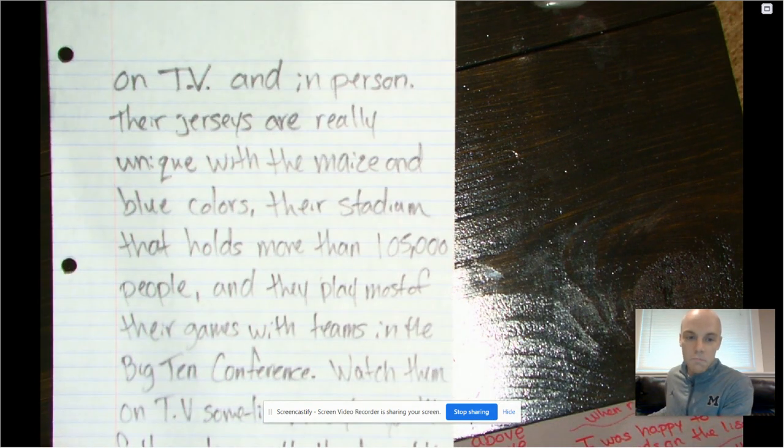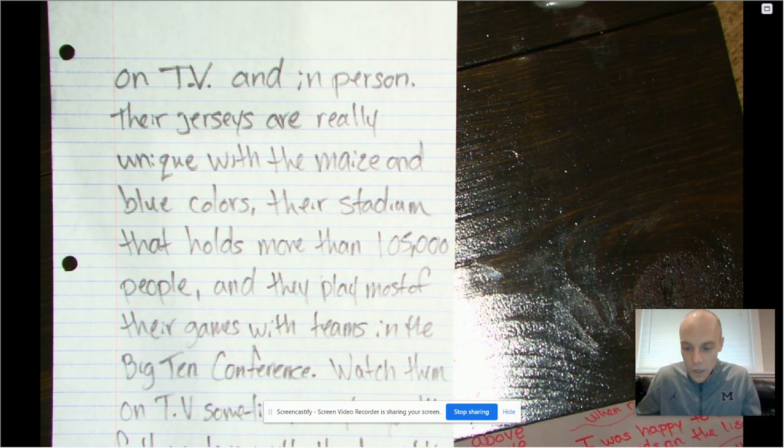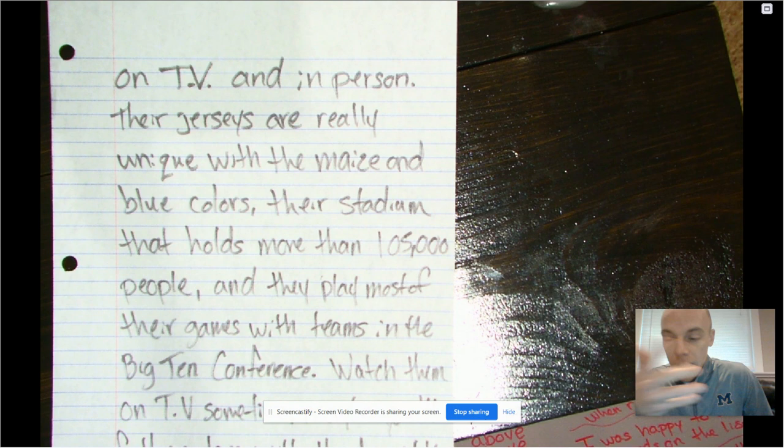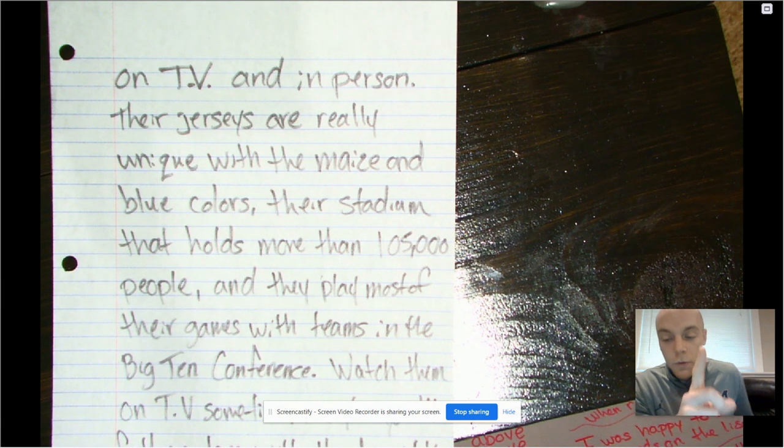So that's like who Michigan football is. You watch them, you go and watch them on TV, or you can go watch in person. When all this COVID stuff is done, you can maybe go to a game like I've been to. So that's my first sentence: Michigan football is a really fun team to watch on TV and in person. That's my lead into my closing. Then I'm going to remind them of one thing from each subtopic that they learned.